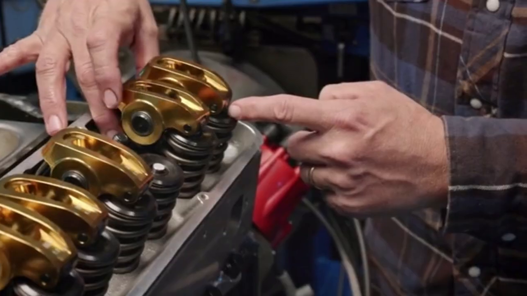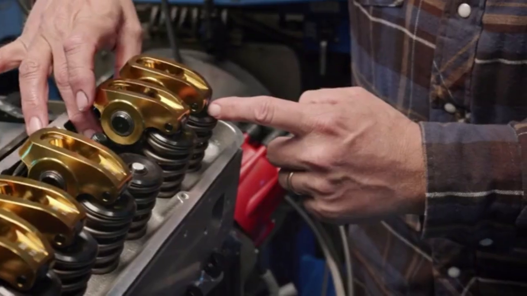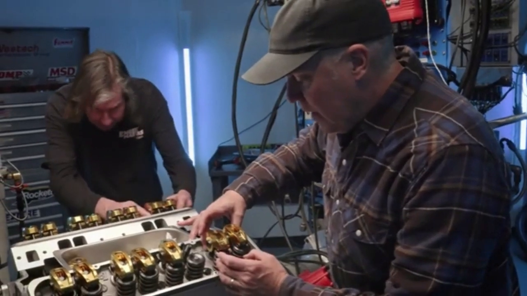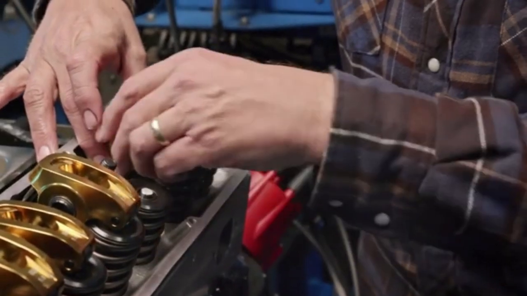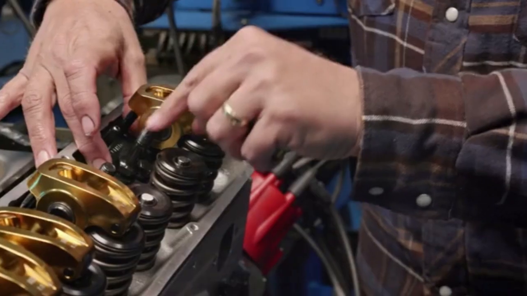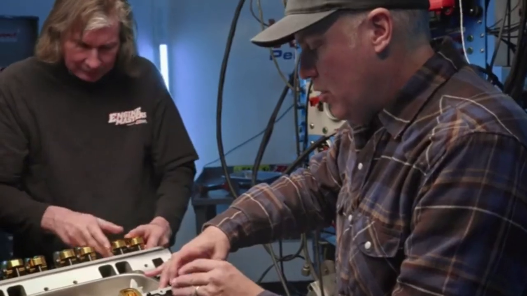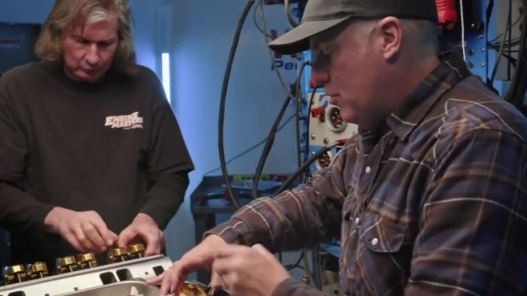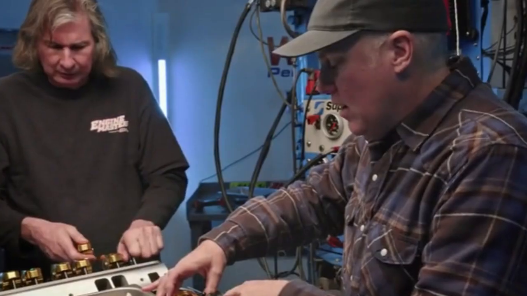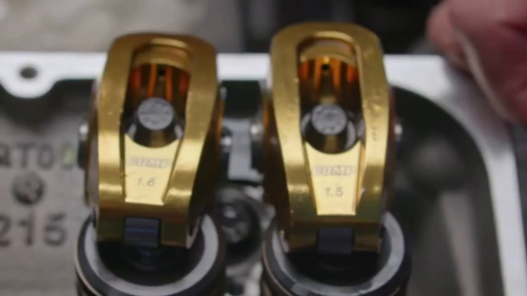What you've got to do is go in and make sure that they're perfectly centered. And so the way Brule does it, he gets it centered on one valve, takes the rocker arm off, tightens that stud, and then puts it back on, and then the pushrod guide plate will be held, and he can go in there and tighten his other stud.